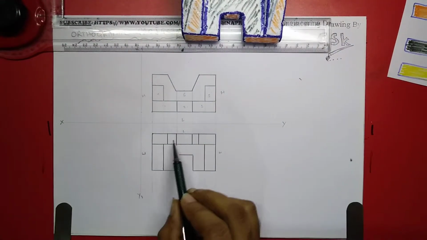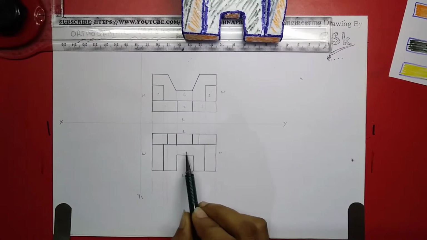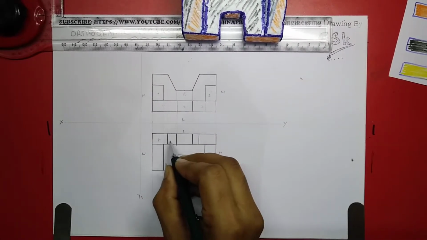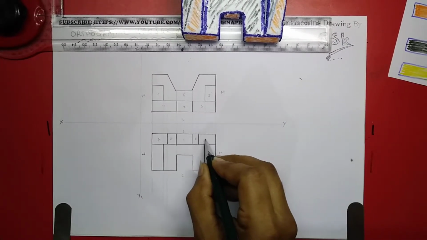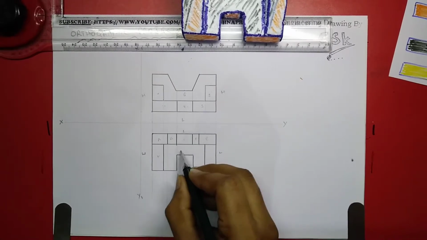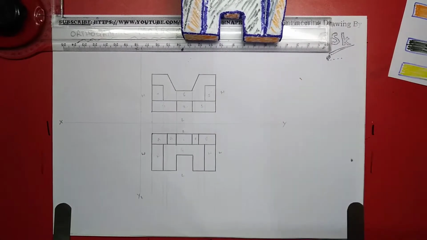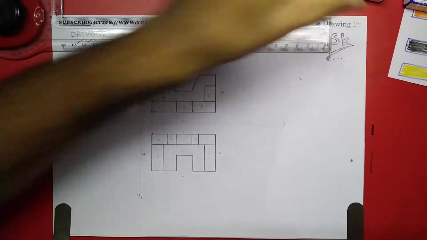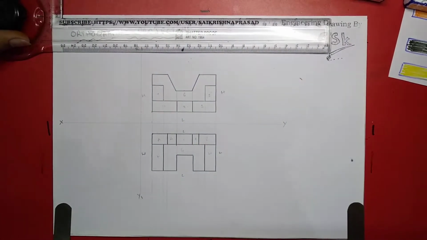Here you can see 1, 2, 3, 4, 5, 6, 7, 8. So I'll be naming them A, B, C, D, E, F, G and H. This is about the top view.